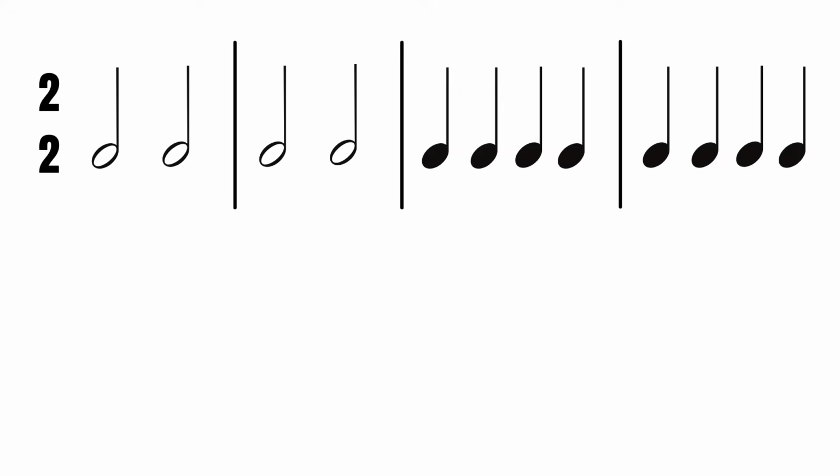Now, we're going to represent the same exact sounding rhythm in 2/2 time signature, and it looks like this. You can see here, we've got 2 half notes, a bar line, 2 half notes, a bar line, 4 quarter notes, a bar line, 4 quarter notes. I'm going to count that and clap it. 1, 2, 1, 2, 1 and 2 and 1 and 2 and. Here's what that sounds like without counting.